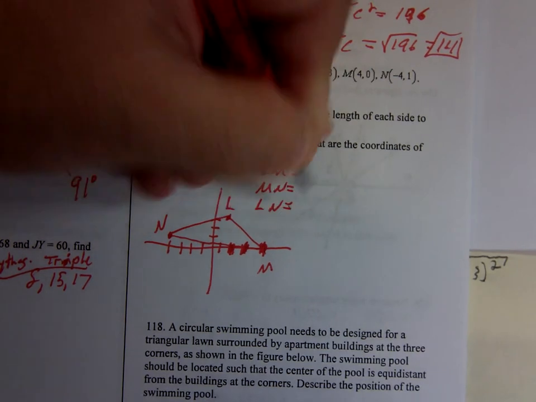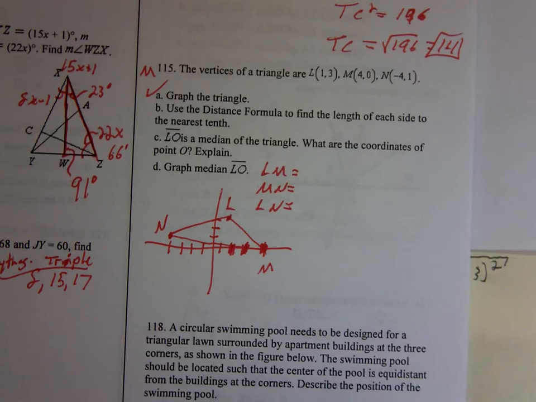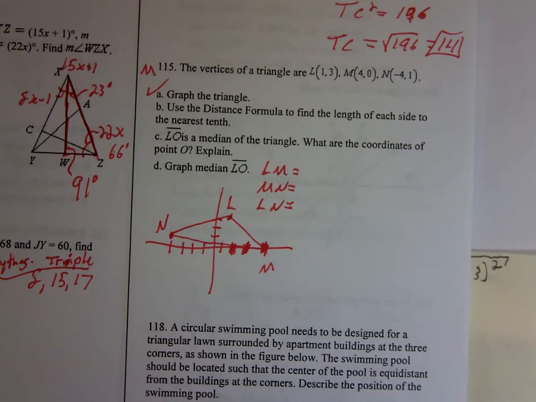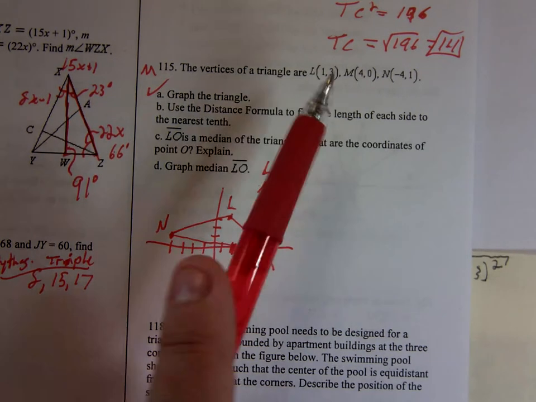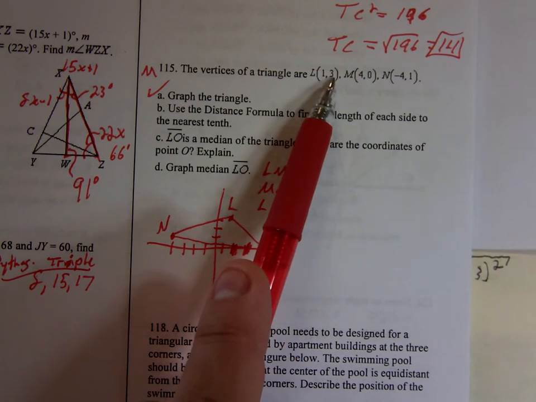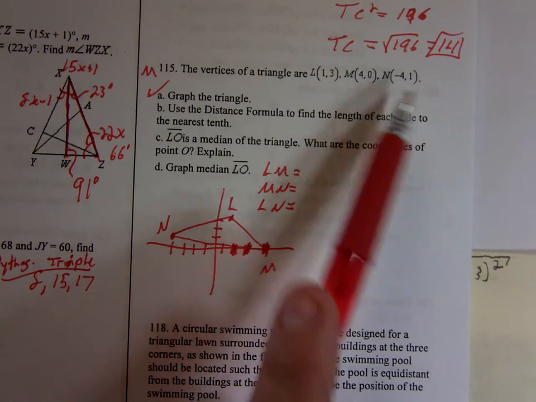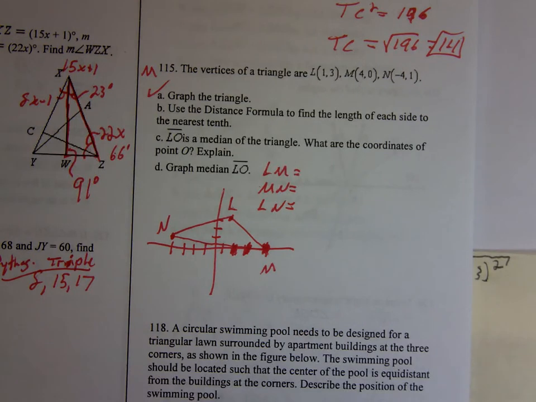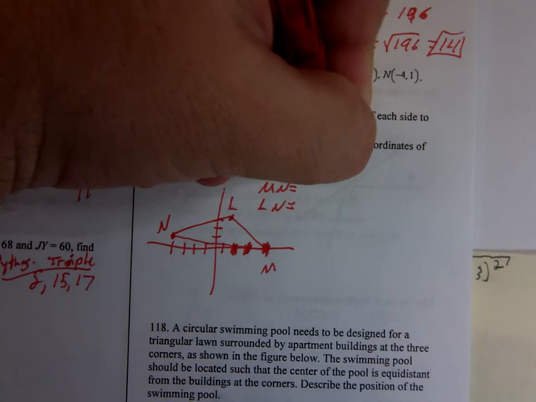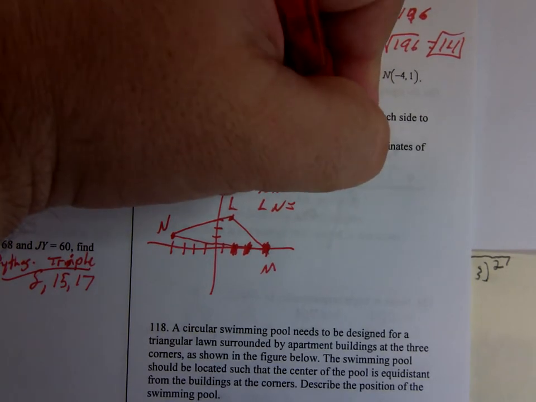All right, LM. It's 3 units. I'll wait for you to write it down. I don't want you to get behind. LM, that's 3 units to get from 1 to 4, so that's 3 squared. And then 3 to 0, that's 3 again, squared. So 3 squared plus 3 squared, that's 9 plus 9. That's the square root of 18, which is the same as 3 square root of 2 if you want to simplify it. And then you can use your calculator to get your decimal.